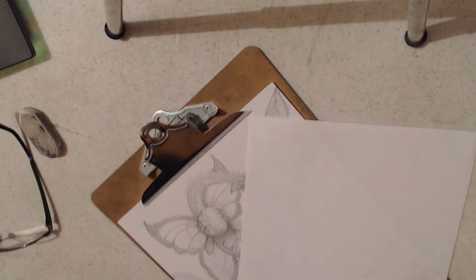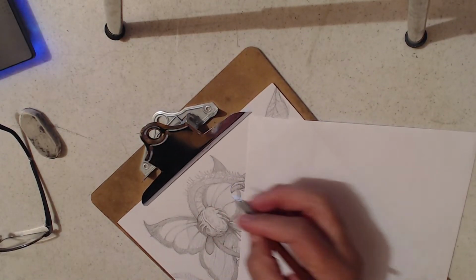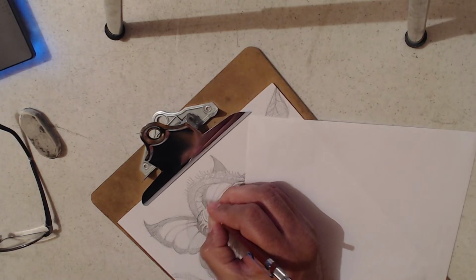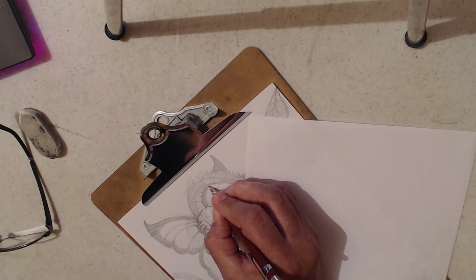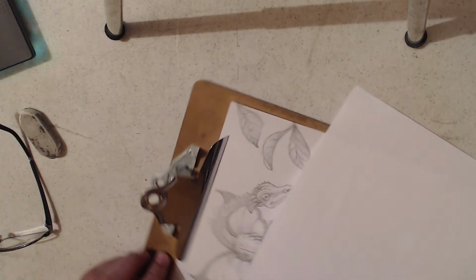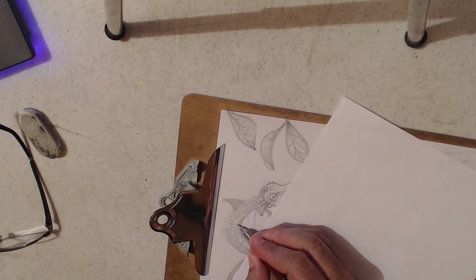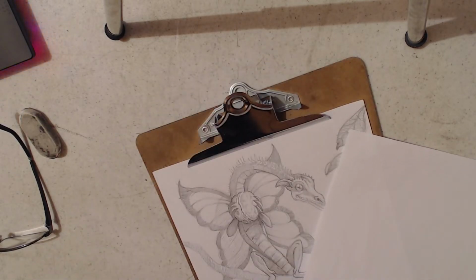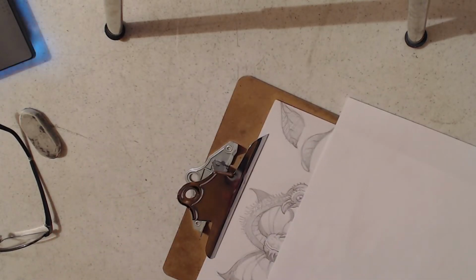Like that, and you want some detail here. Let's see what that looks like. Okay, don't look too bad. And I'm gonna darken this here.